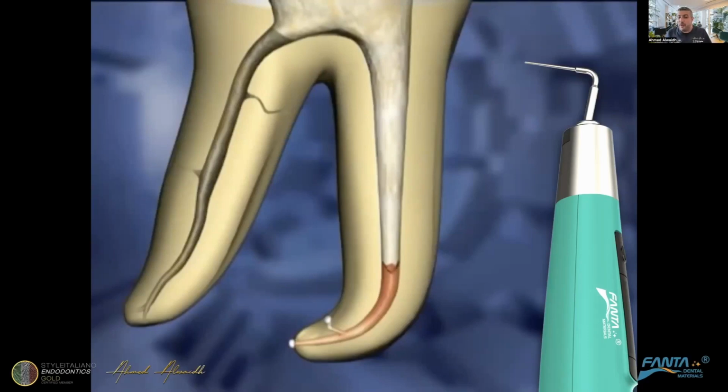So now we have a 3-dimensional obturation of the apical third, which is the most important part of the root canal system. Why? Because the majority of anastomoses, lateral canals, and fins are there. The more complexities are in the apical third, and this is what is important.